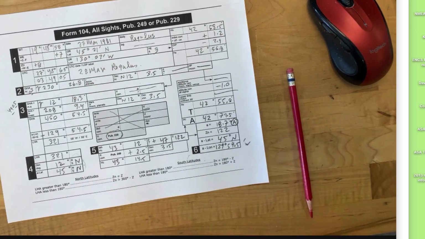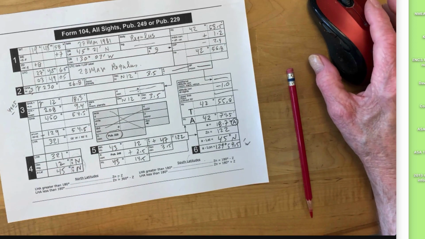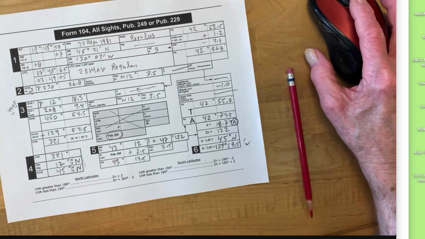So that's the end of the video about doing a sight reduction. I will come back maybe and see if we add one for the sun or a planet, but this is a star.